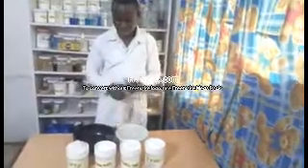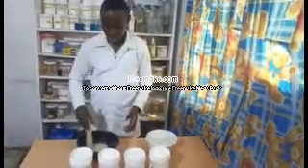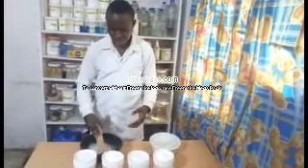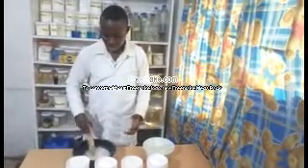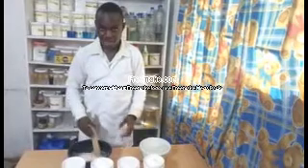Now the next step is, I'm going to be adding my HTH to it. When I add it, I'm going to stir properly. This is my HTH. HTH is also known as chlorine. Remember, this method we are using minimizes the use of production buckets. So you stir your HTH for 5 minutes.